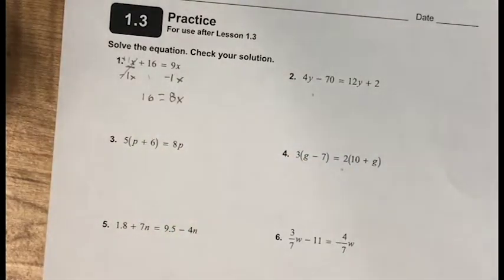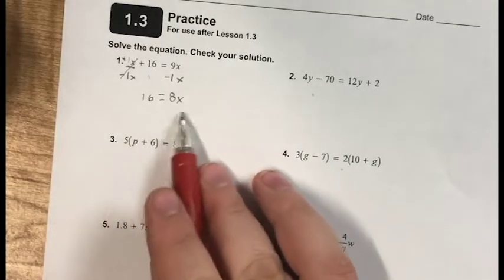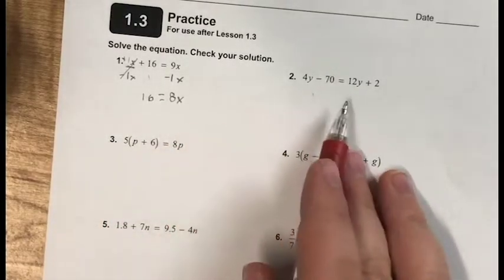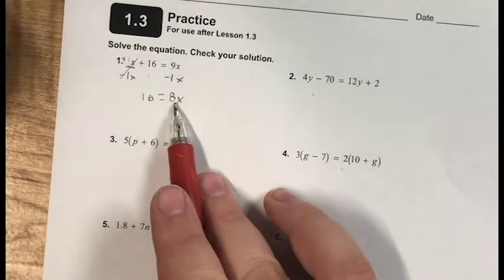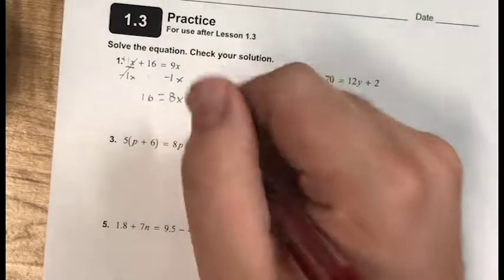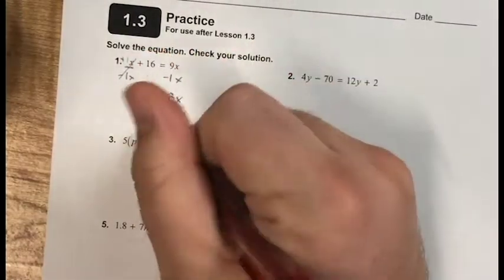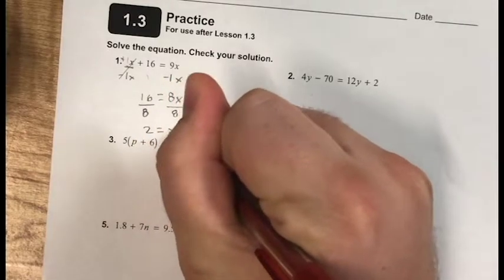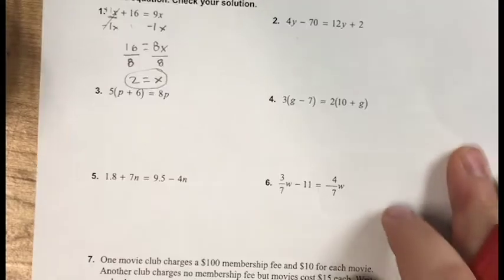Now we can continue doing SAD MEP. Again, we know there's no more addition here, there's no more subtraction. Now we're looking at multiplication and division. How do I get rid of an 8 times x? Well, since I know that this is multiplying, I'm going to do the opposite and divide on both sides. That gives me 2 is equal to x. Very simple.